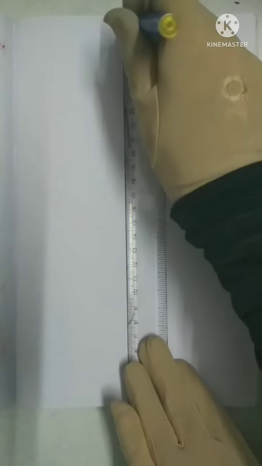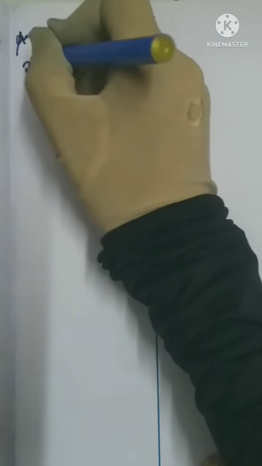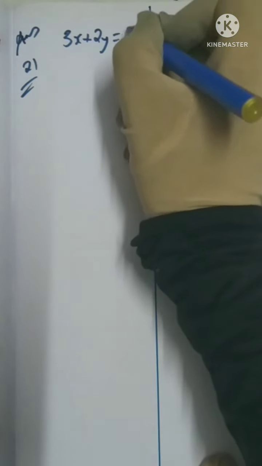But here we are already told, so we are not going to find that out. Directly we'll find the solutions for drawing the graph. So first, what is the equation we have? 3x plus 2y is equal to 4. We'll do it for this. 3x plus 2y is equal to 4.